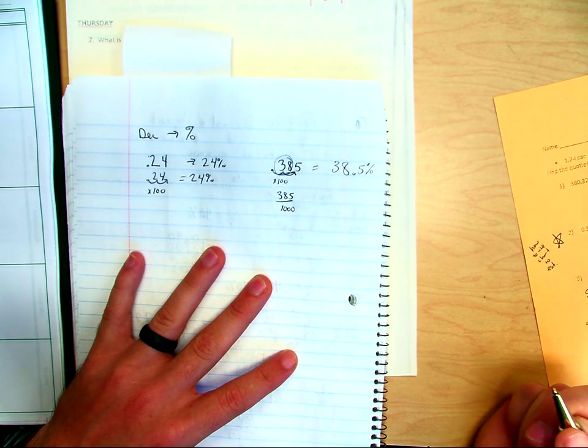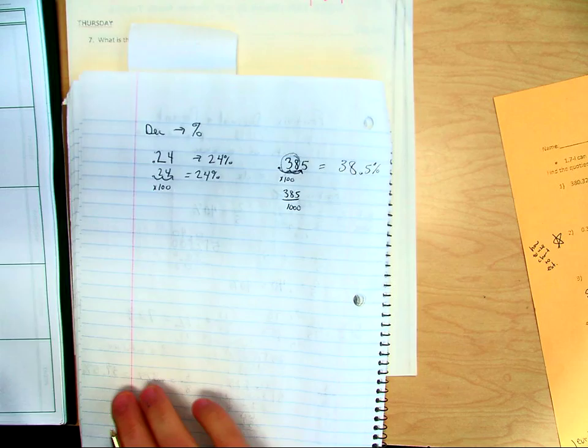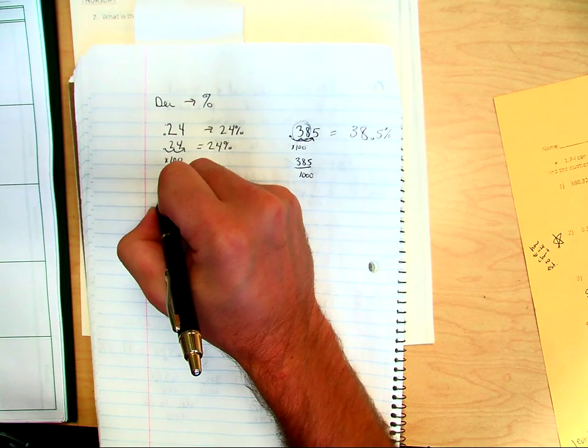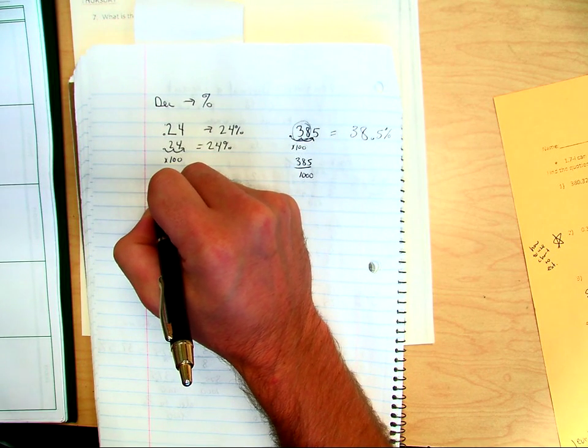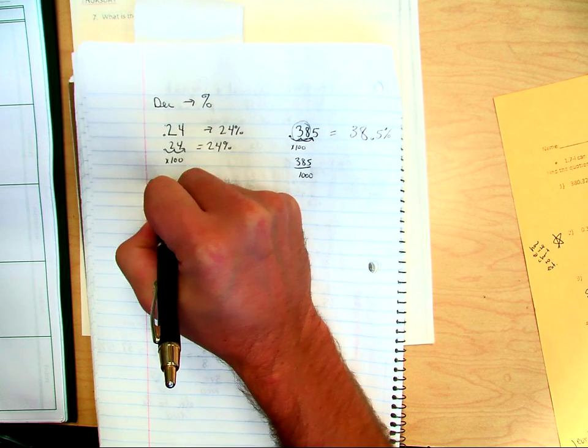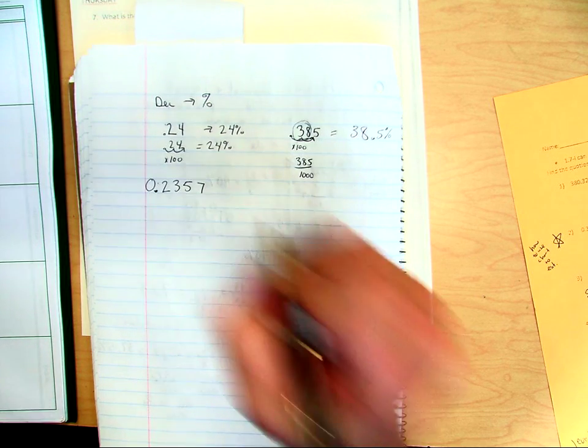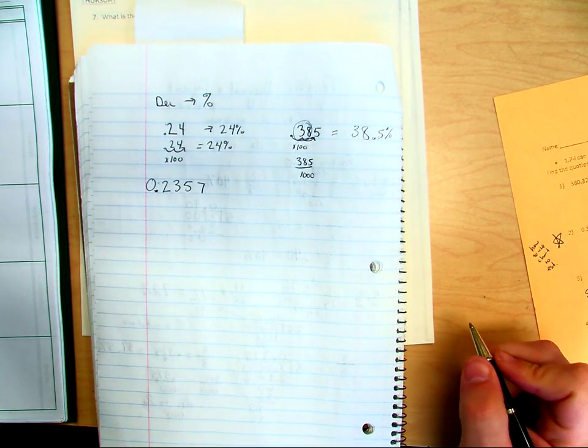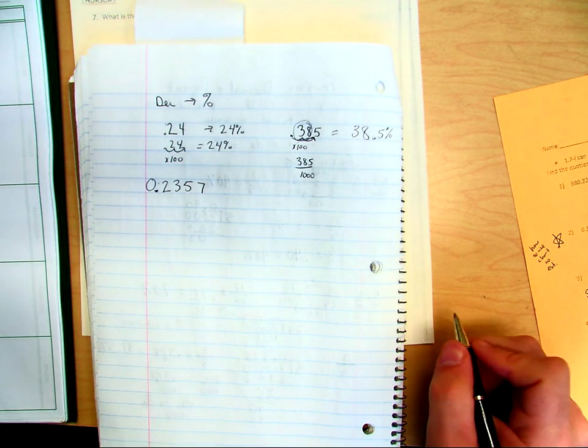I'll show you two more real quick. If I get something like 2,357 ten-thousandths, same idea.